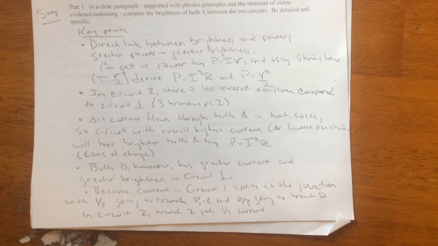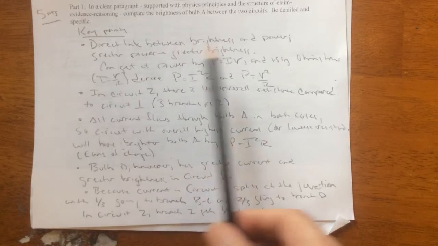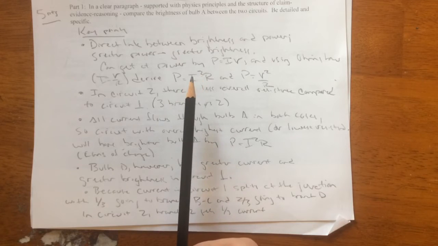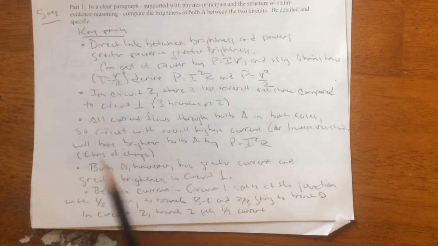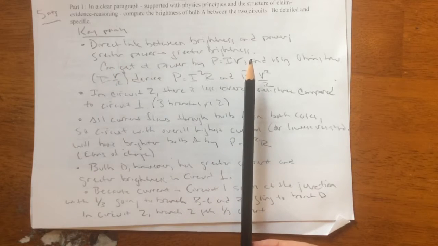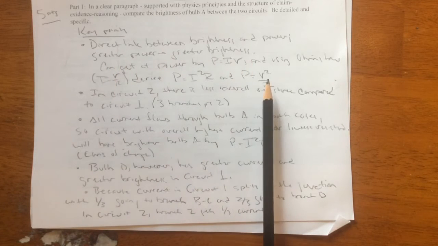I asked for a paragraph length response, and that's what I'll look for on your document. Key points: 5 points on this part. There's a direct link between brightness and power, and you can get at power like this.